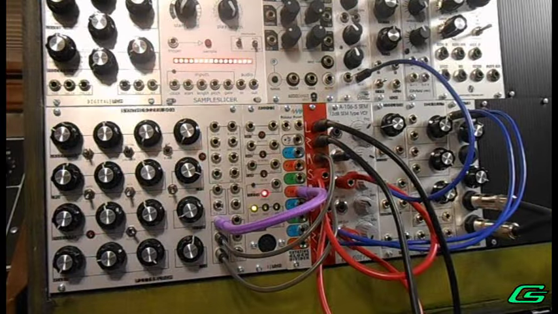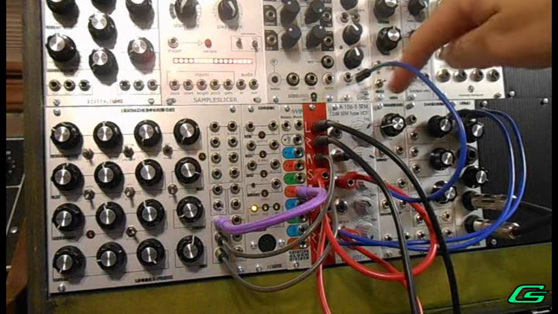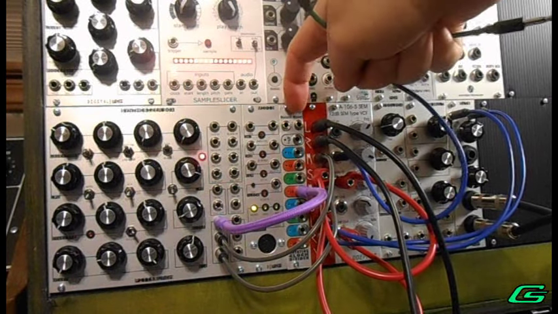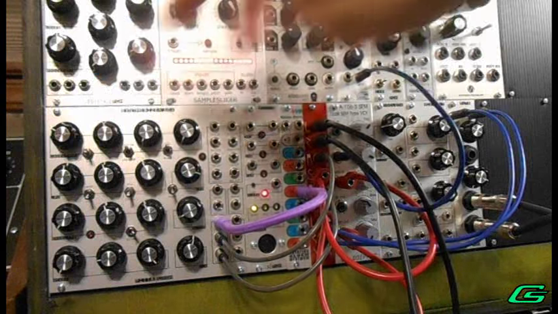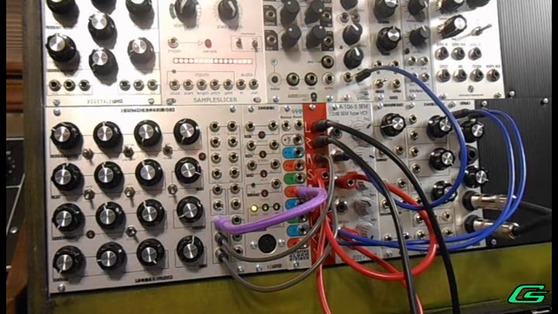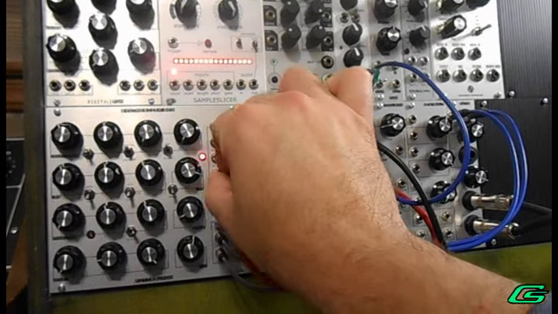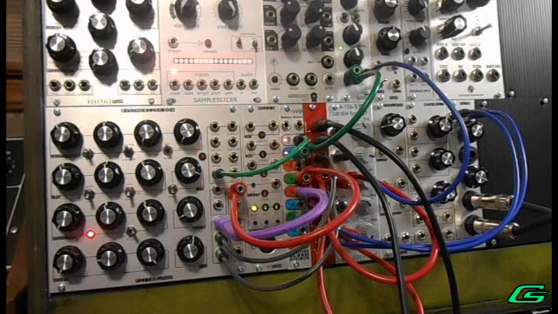This time I'm going to leave the filters plugged in as I have before, the side going to the SEM and the mid going to my Pittsburgh box. But this time I want to use the clock divider so that the CVs going to both of the filters have some kind of rhythmic relationship. I like to use the oscillator from my Pittsburgh, because that way I can use a lot faster clock.